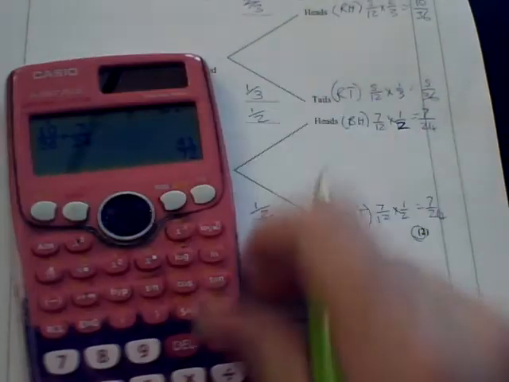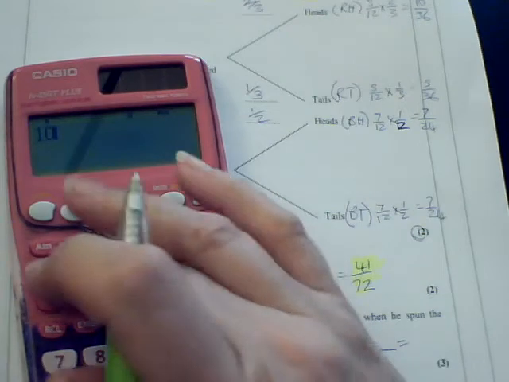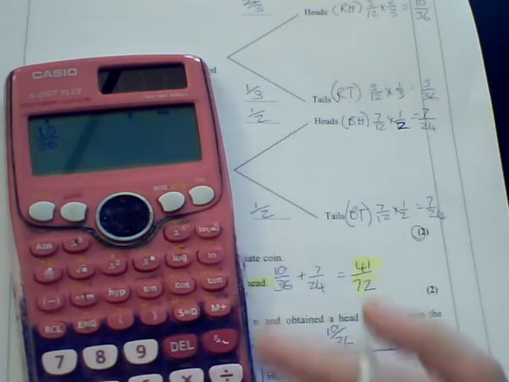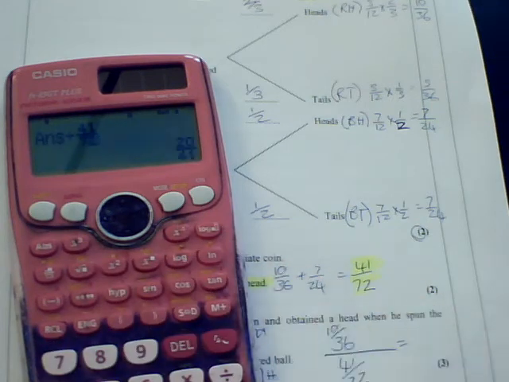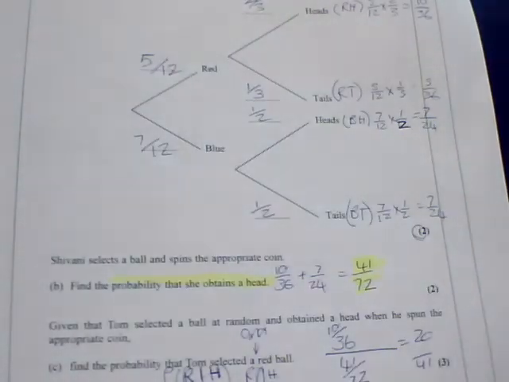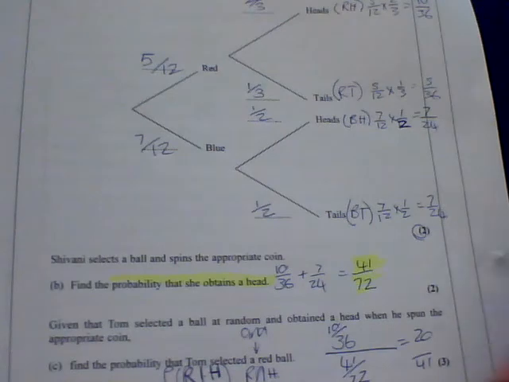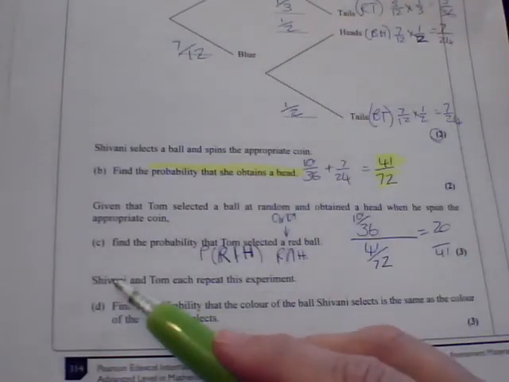So let's work that out. 10 over 36 divided by 41 over 72 is 20 over 41. That's the probability there. That's another 3 marks. There's a lot of marks here for quite straightforward questions. Let's have a look at the last one.